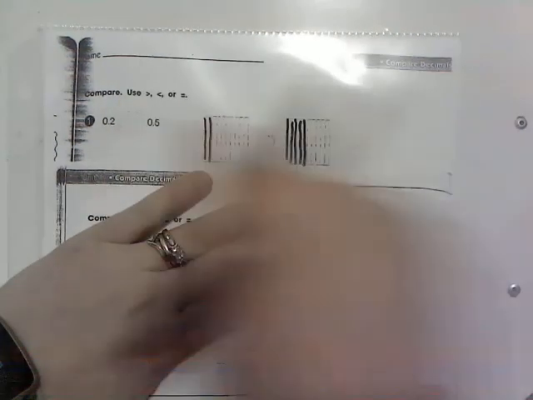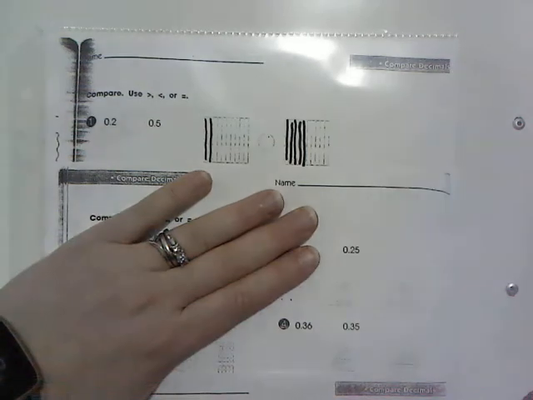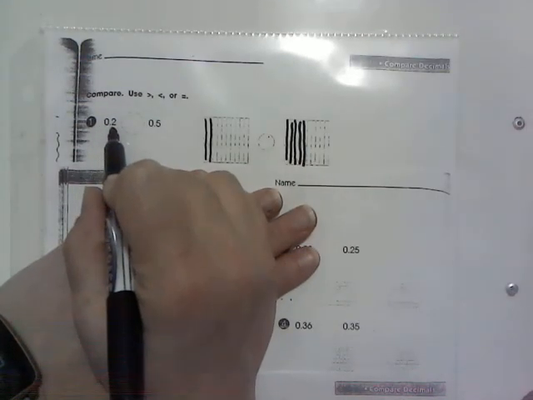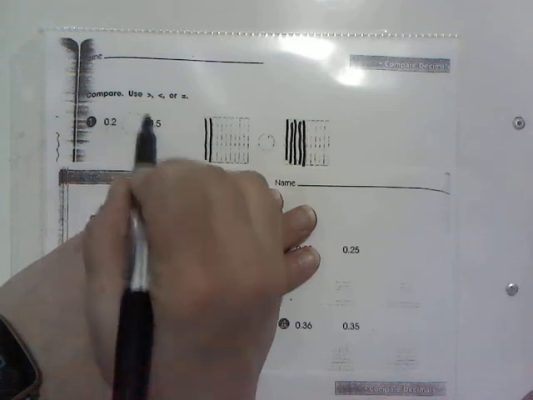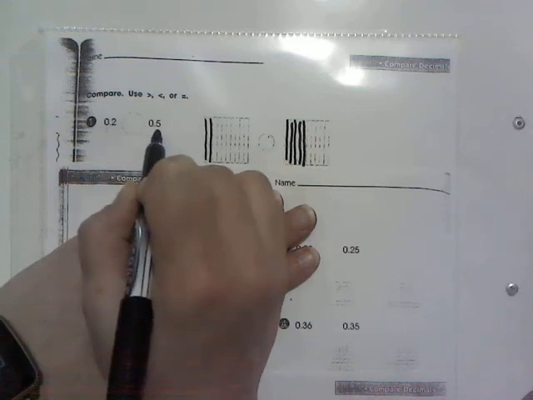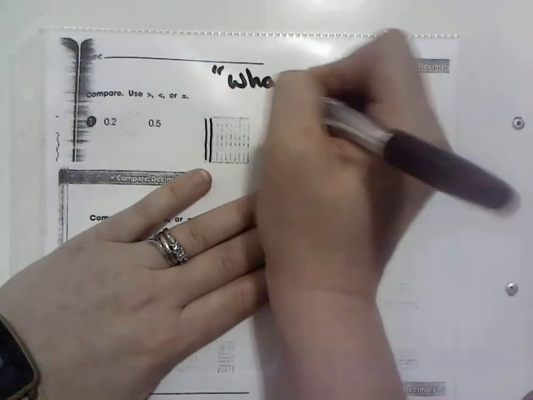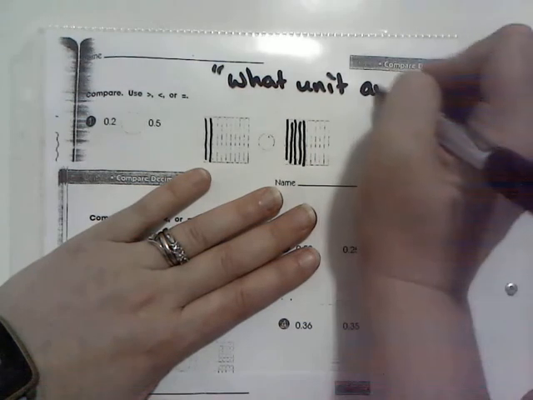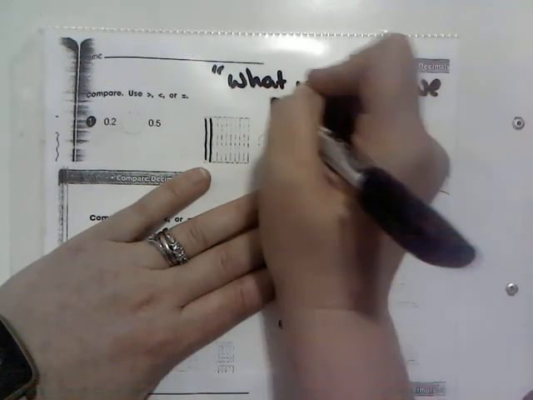This is the first page. Number 1 has a 0.2 and a 0.5. We've got to ask ourselves, what unit are we counting?